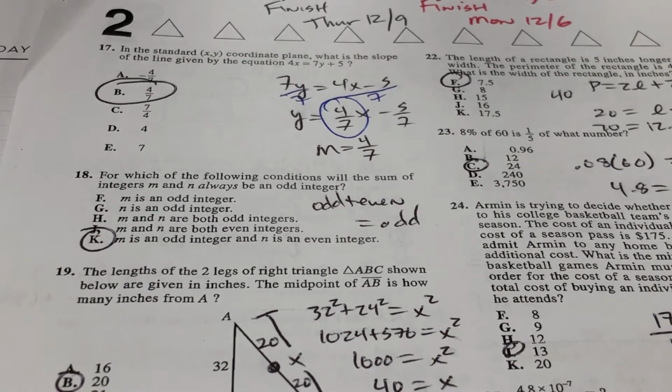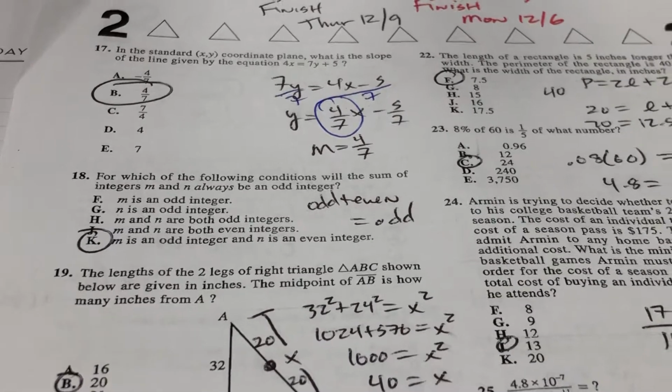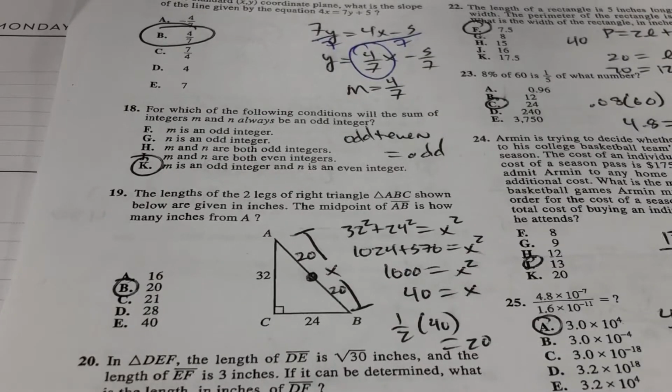Which of the following conditions must the sum of m and n always be odd? If you have an odd number plus an even number, you're going to get an odd number. So it's K. Not much work to be shown there. So now we're getting to like the third page of an ACT test, the mid-teens to the mid-20s. This is where they get a little interesting, but we should still know how to do almost all of them.